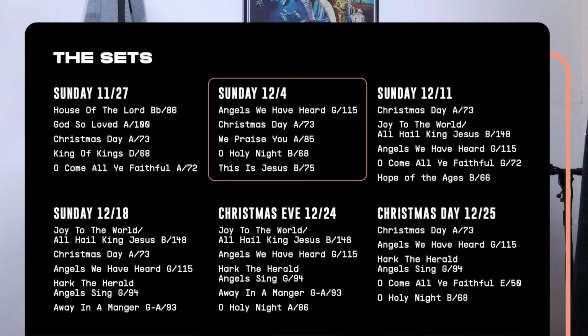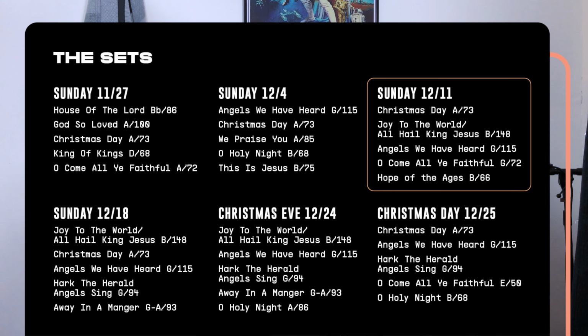And then on to the 11th, December 11th, we start with Christmas Day. I'm trying to change up where I place that song so the church doesn't get too burnt out on it too quickly. And then into Joy to the World by Phil Wickham, and then into the Century Worship version of Angels We Have Heard. So that's the second Sunday that I'll be playing that song.